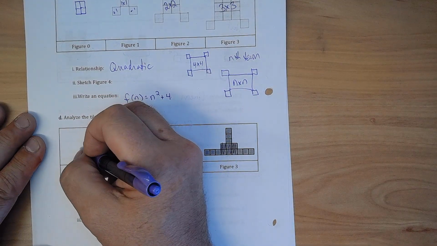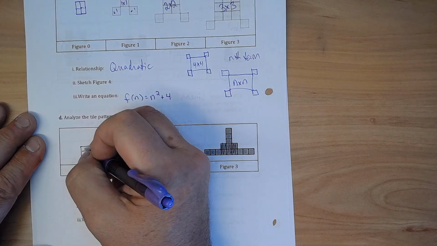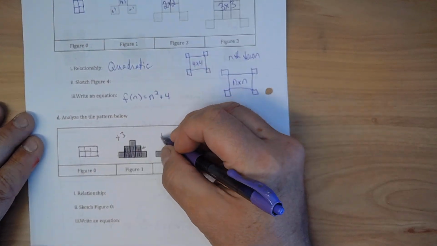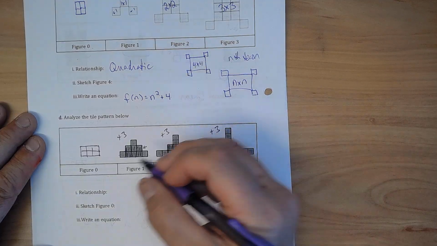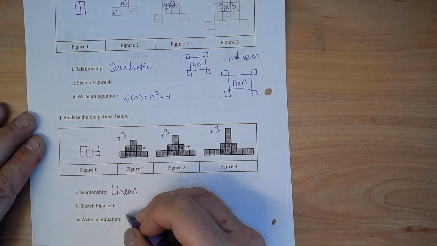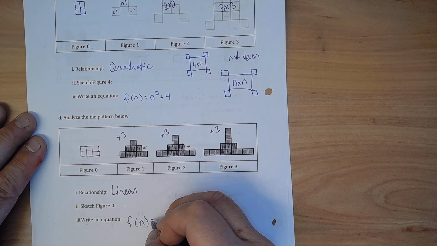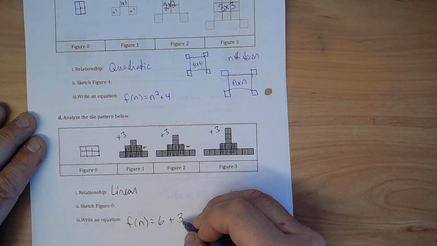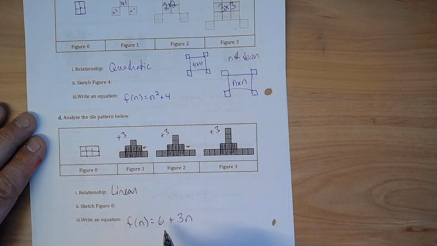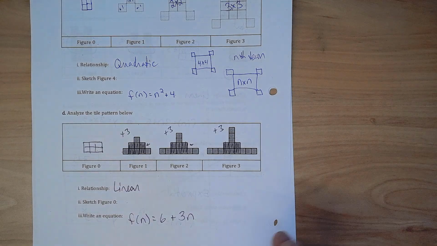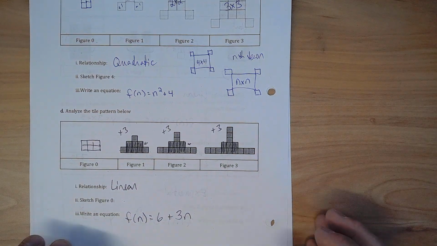And so figure 0, we would expect to just be this block of 6, and we would expect this to be a linear pattern where we were adding 3 each time. So this is linear. We've sketched figure 0, and my equation f of n equals term 0 plus 3n. And it doesn't matter what order you write this in. It could be 3n plus 6 or 6 plus 3n, either way.